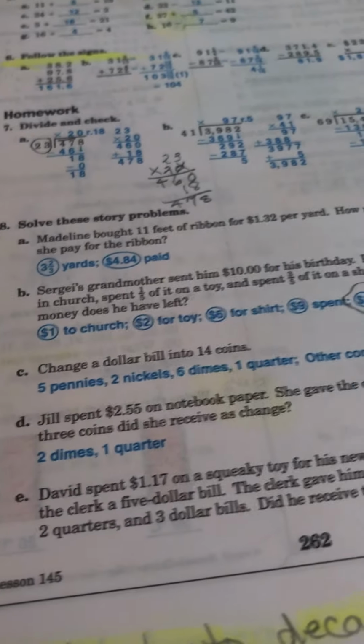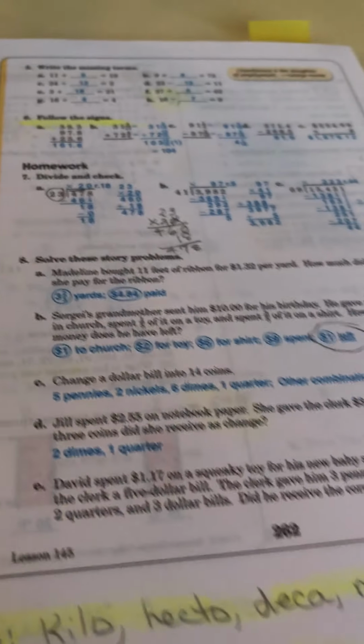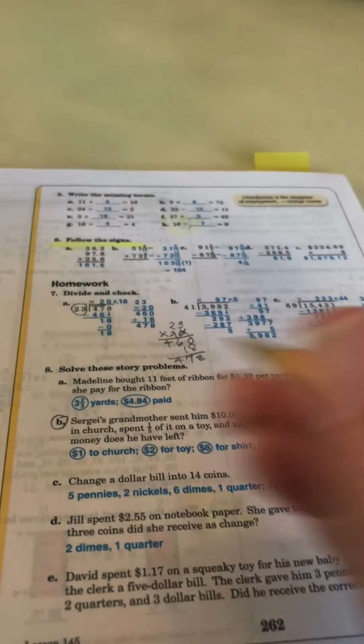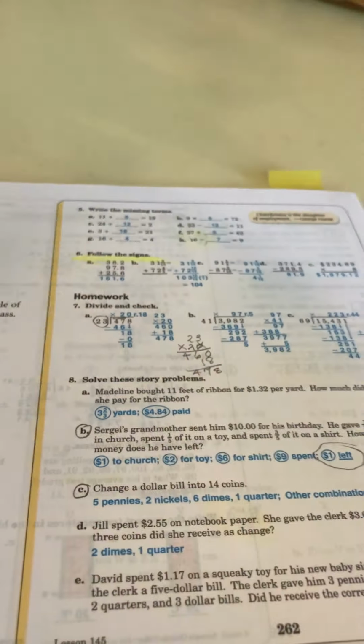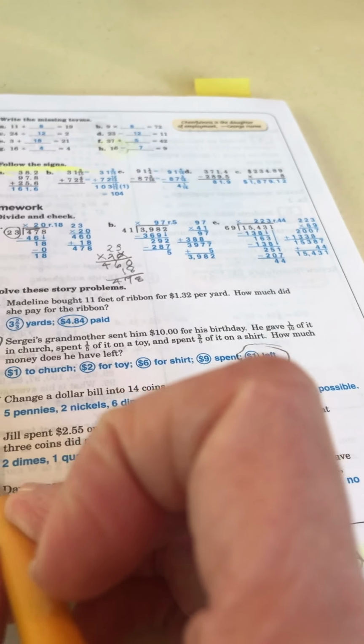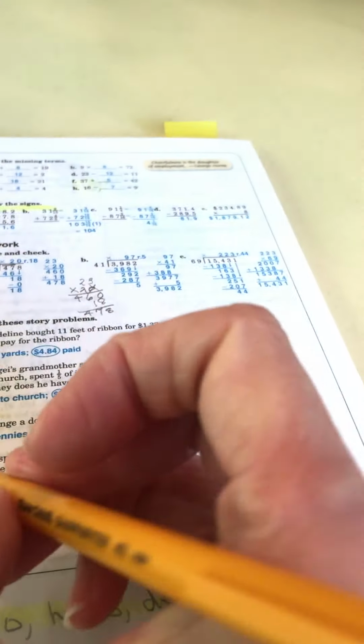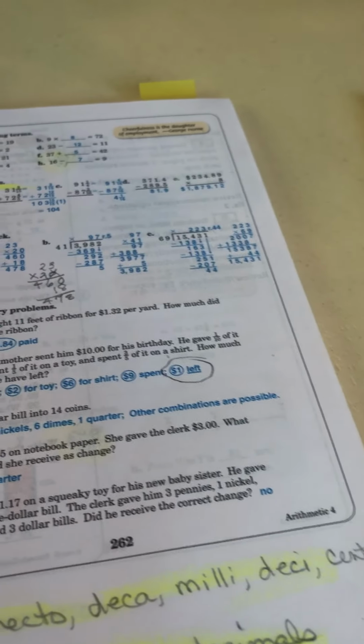Now we're going to come down and take a look at a couple of these story problems. I would like to do B, and I would like to do C, and D, E. Yeah, D and E, I think, are the ones I was planning to do. Okay, so I'd like for you to do 8A on your own, and then B.